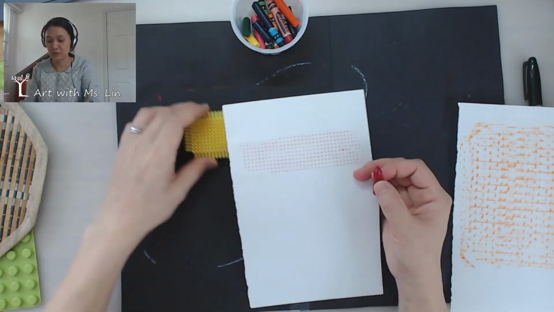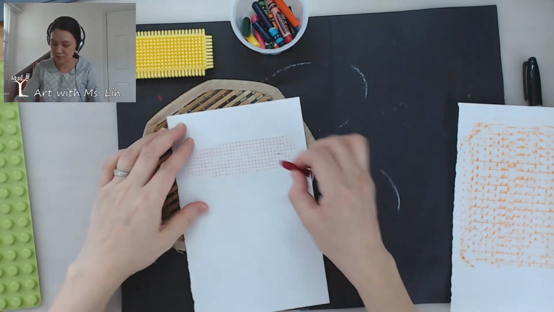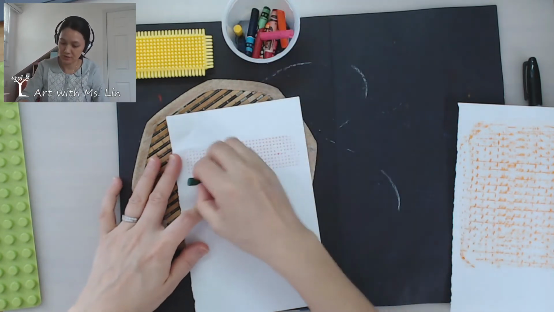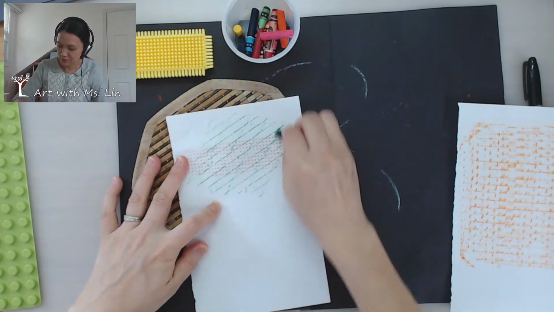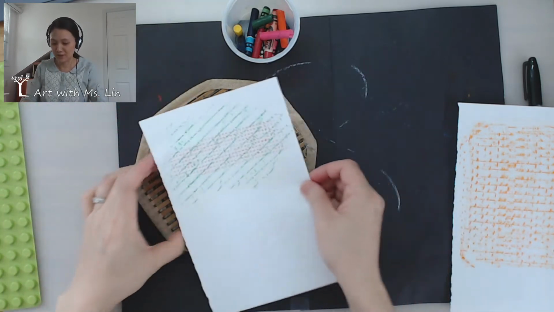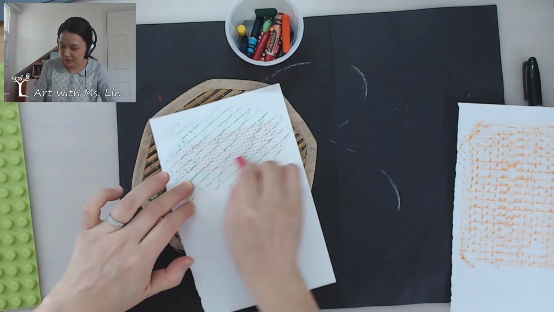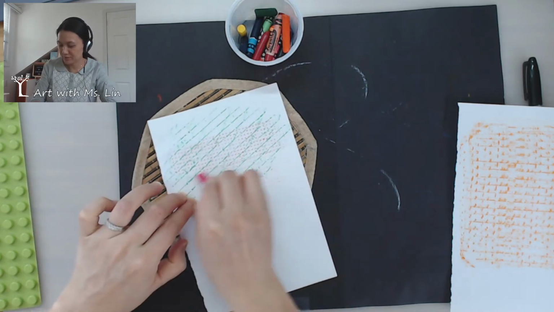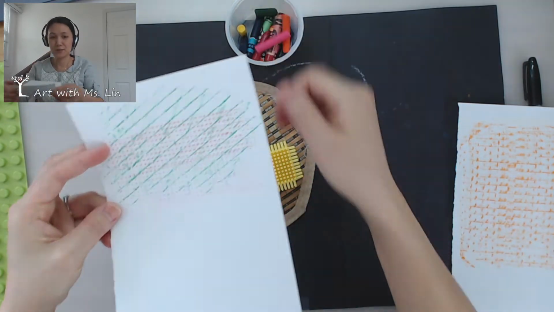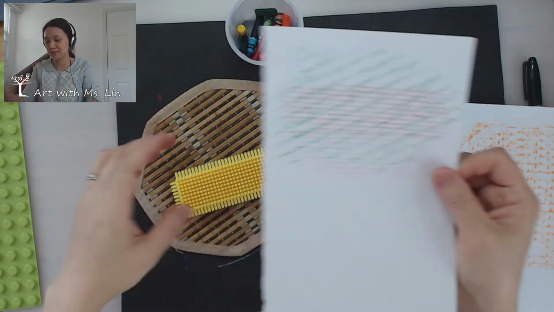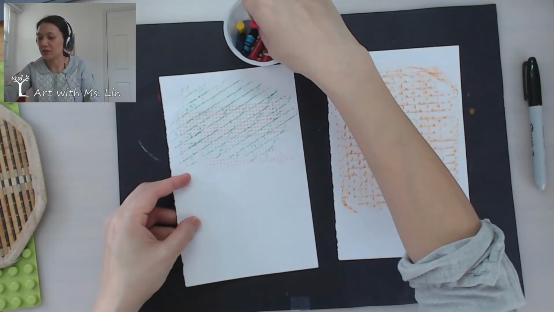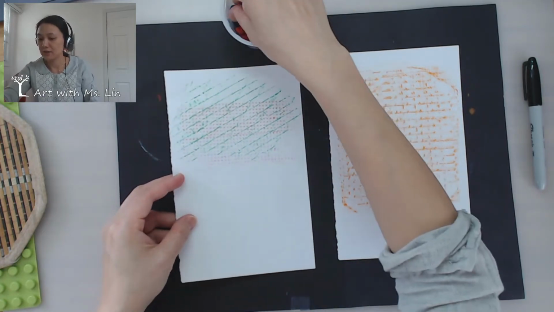You can always overlap textures to create another interesting pattern for a new texture. I overlapped two different textures together to create a more interesting pattern. It's something that you can experiment with at home. It's easy to do, and it's kind of fun to see what kind of results you might get. So we have two sheets of rubbing texture that we just did. I'm going to fill this one up.